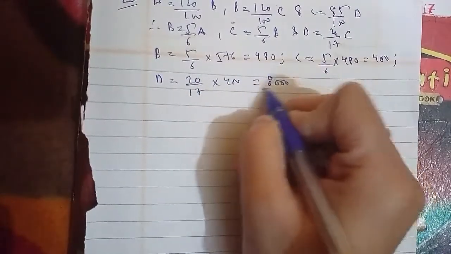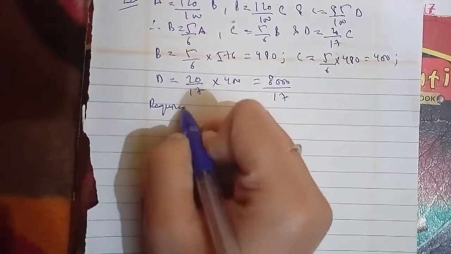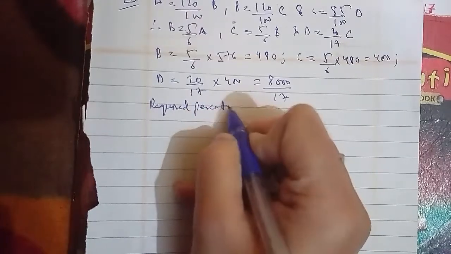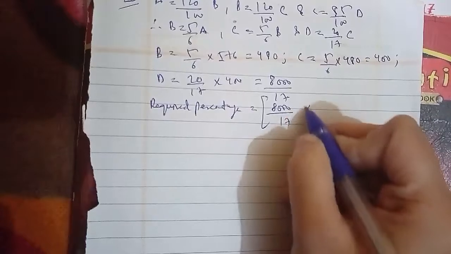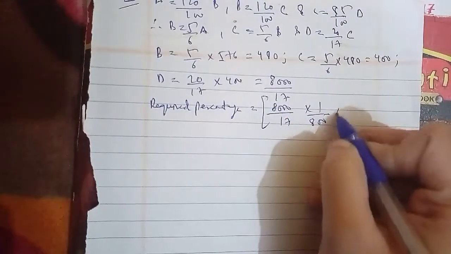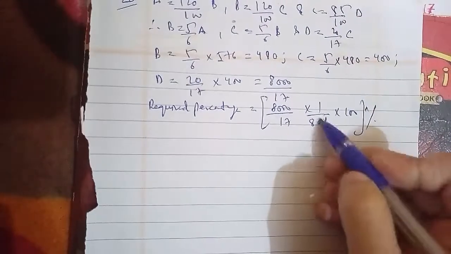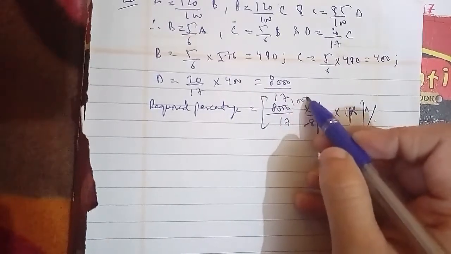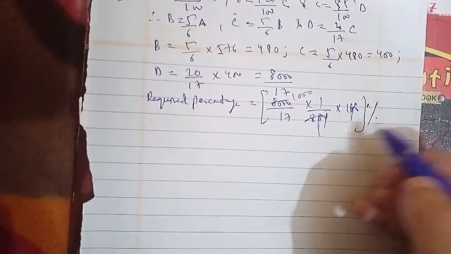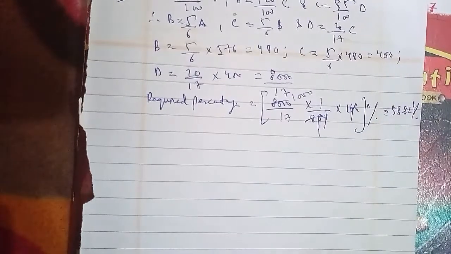So required percentage equals 8000 upon 17 into 1 upon 800 into 100%. So these two zeros we cancel by this. 8 ones are 8, 8 ones are 8, and 3 zeros. And further it is solved, you'll get 58.82% here. That we have as an answer for this. Now we go ahead for the 227th question of the session as well.